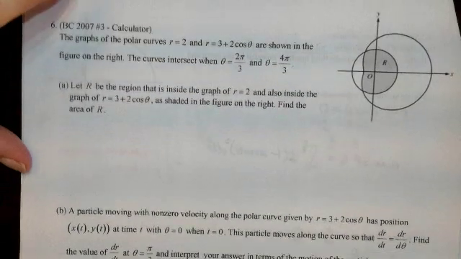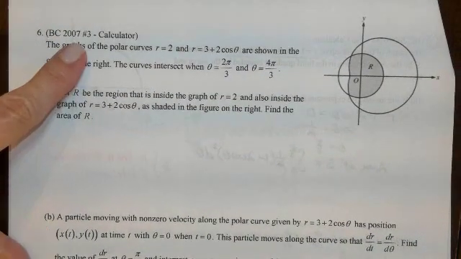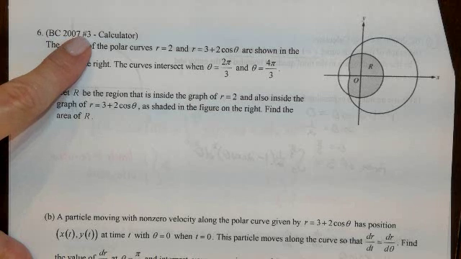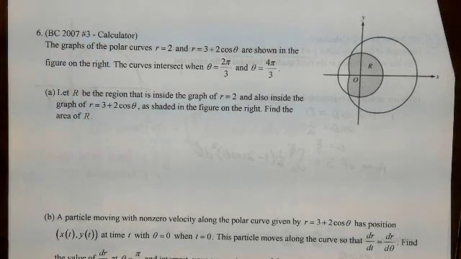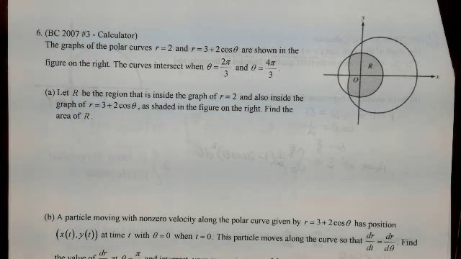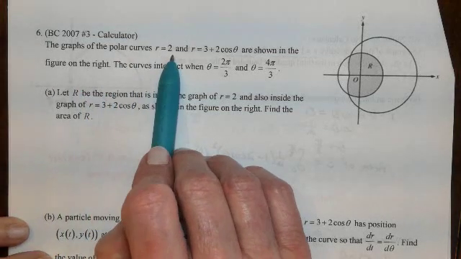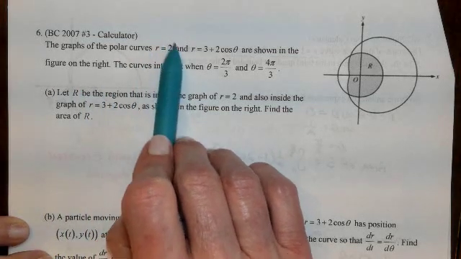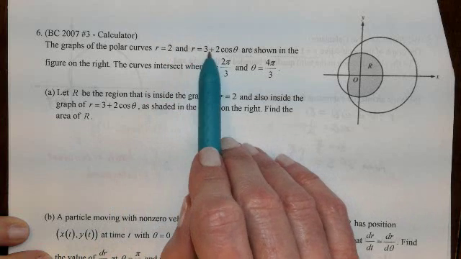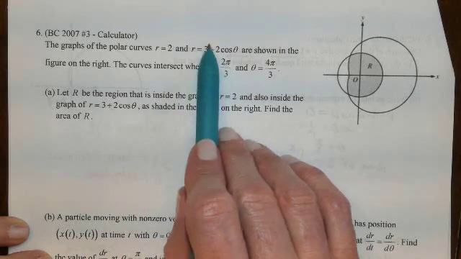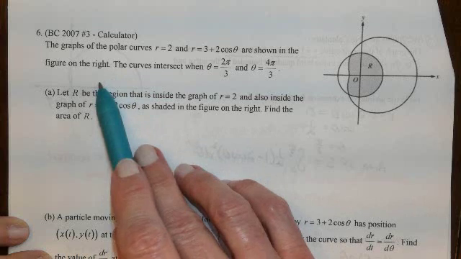Okay, next up, let's take a look at the problem from 2007. This was number 3. Back in 2007, number 3 was also with a calculator, so we have a calculator at our ready here. The graphs of the polar curves r is equal to 2, another circle centered at the origin, and r is equal to 3 plus 2 cosine theta, another limacon with no loop, are shown in the figure on the right.